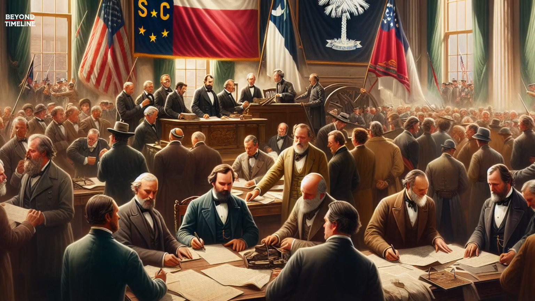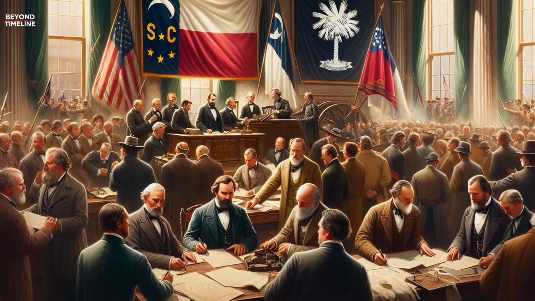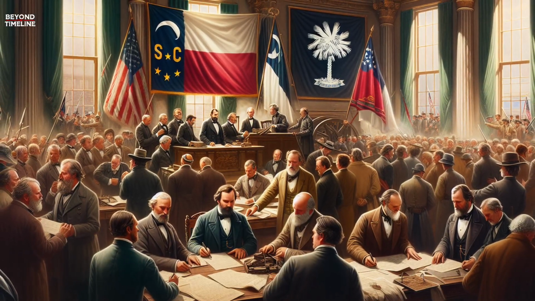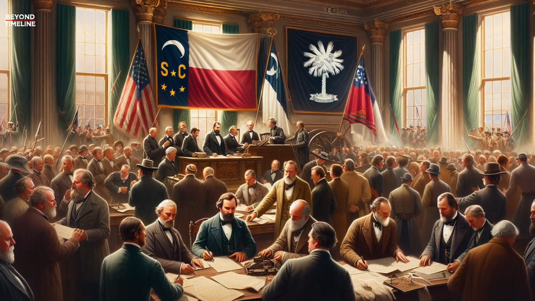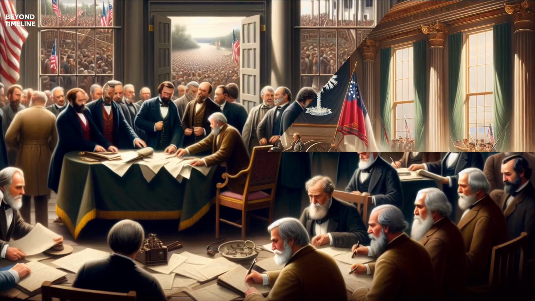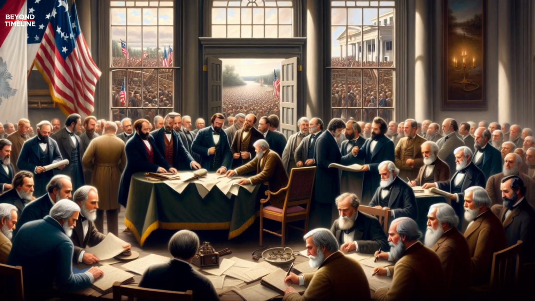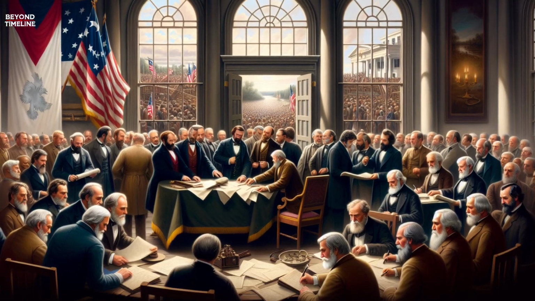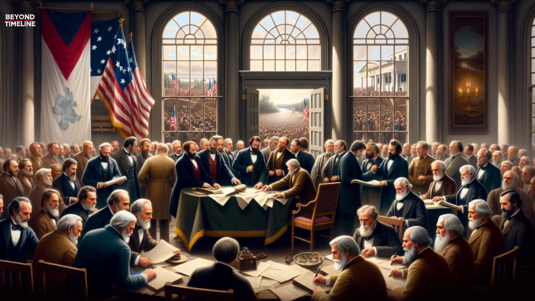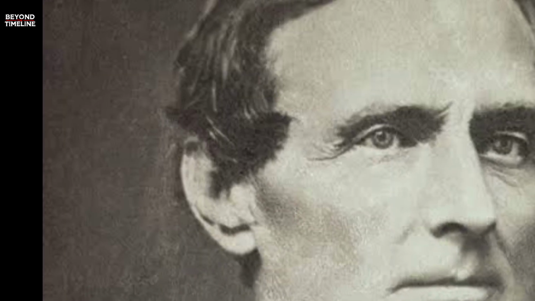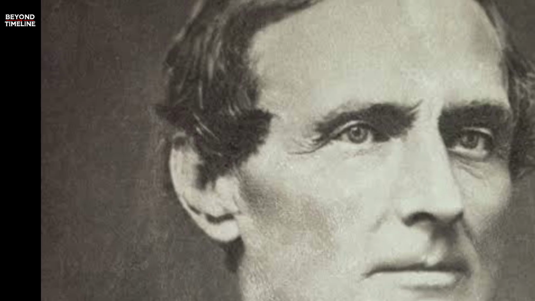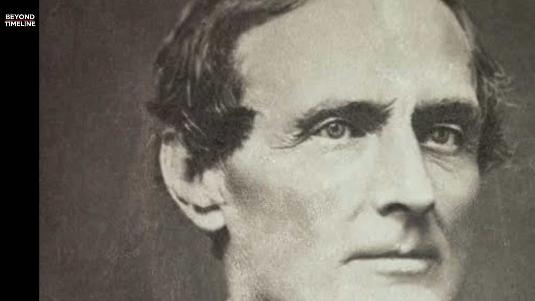The first reaction came from South Carolina. On December 20, 1860, South Carolina became the first state to secede from the Union. By early 1861, Mississippi, Florida, Alabama, Georgia, Louisiana, and Texas had also seceded. These states formed the Confederate States of America with Jefferson Davis as president in February 1861. They claimed the federal government had no right to interfere in state decisions.